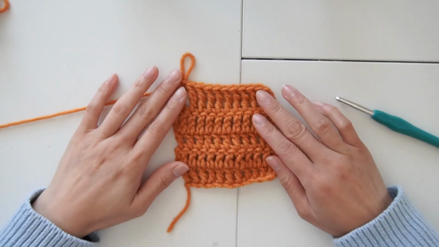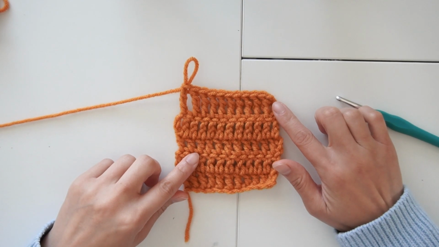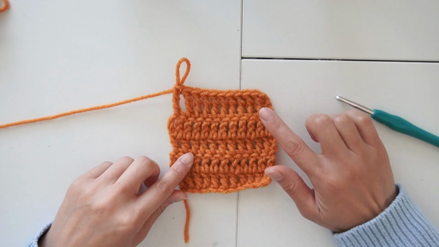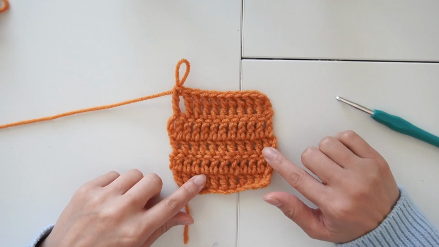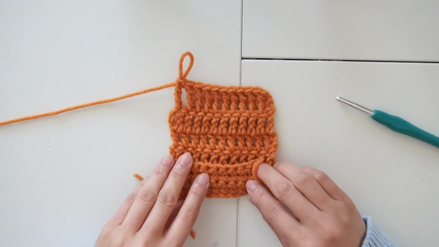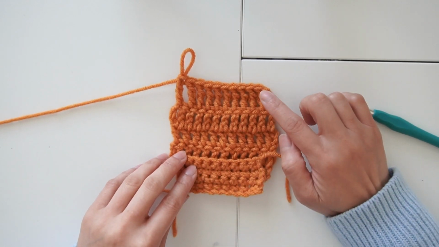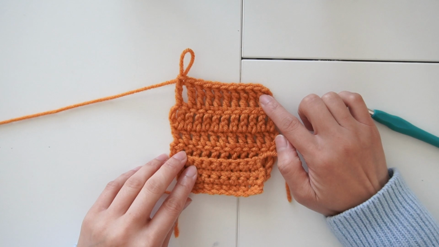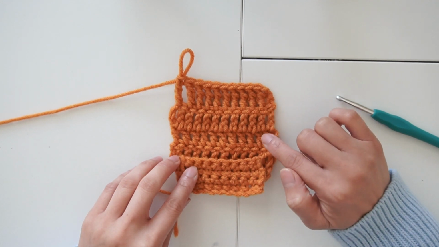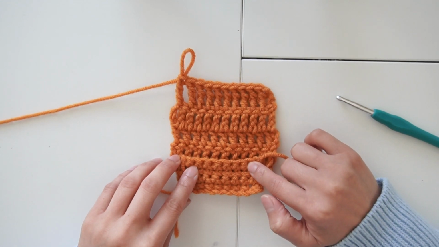Now let's compare the triple crochet with the other stitches. So this new row here is the row that I just did of triple crochets. This is extended double crochet, this is double crochet, and this is single crochet. So as you can see, treble crochet is the tallest of these stitches. Then we have extended double crochet, and the shortest is the single crochet.